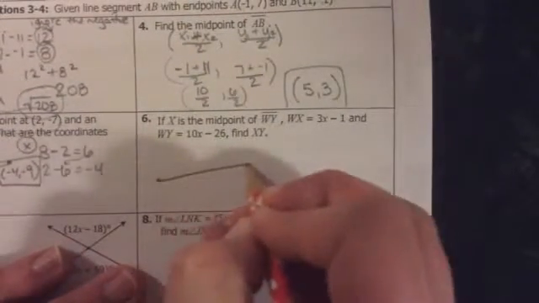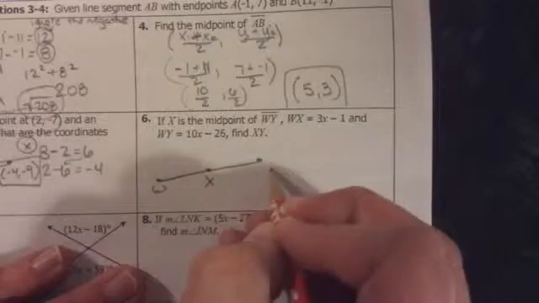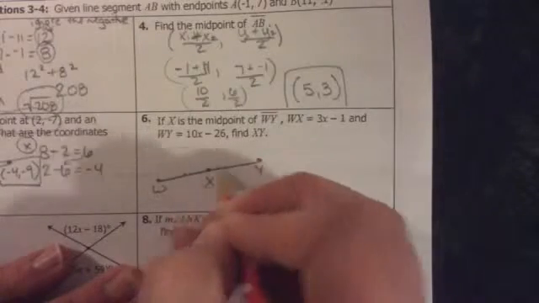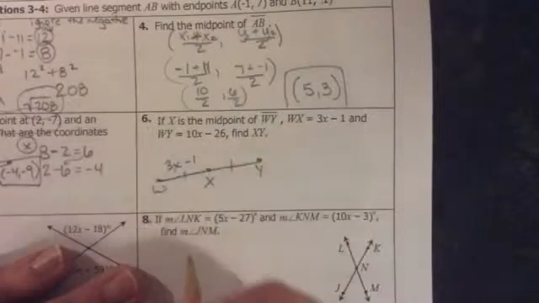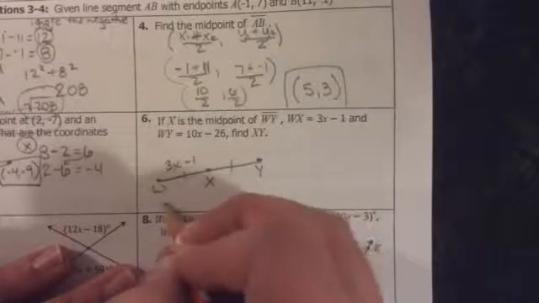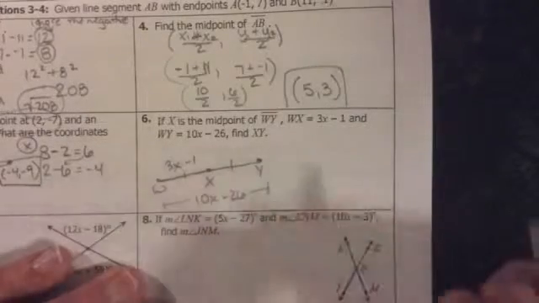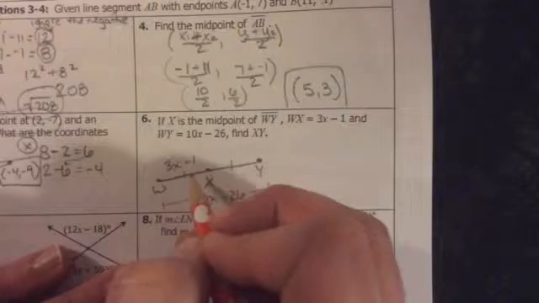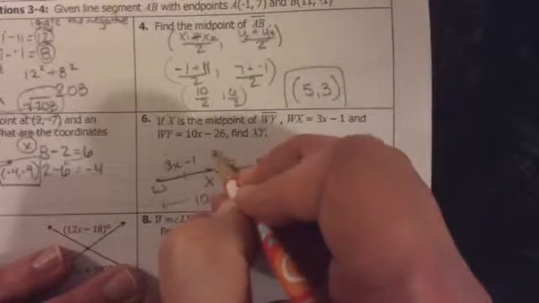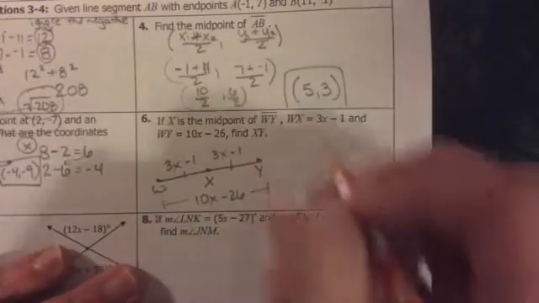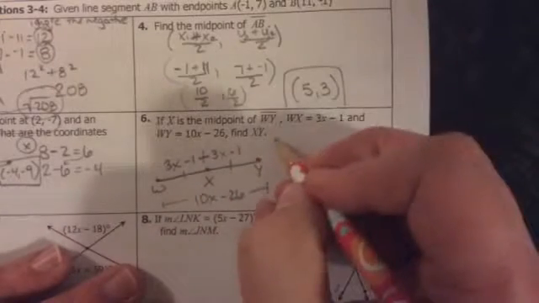In this last problem, they're telling us X is the midpoint of W, Y. And when I say the midpoint, I know that those two are congruent right there. WX is 3x minus 1, and WY, this whole thing right here, is going to be 10x minus 26. All right, here's the problem though. I know that when I add these two segments, it equals the entire thing. Since this is congruent, I know that's also 3x minus 1. So let's set it up by adding those two together, and it's going to equal the entire thing.